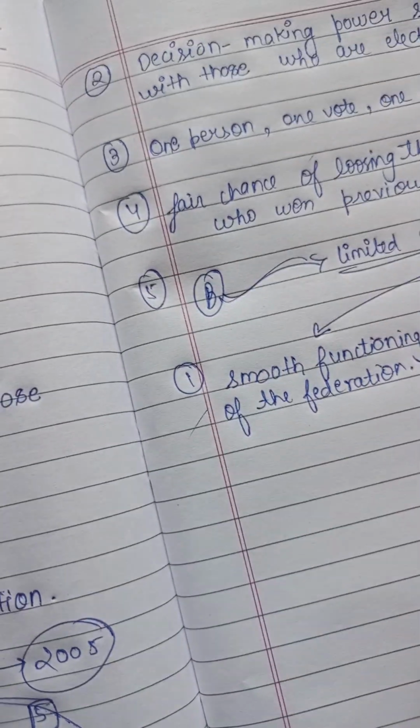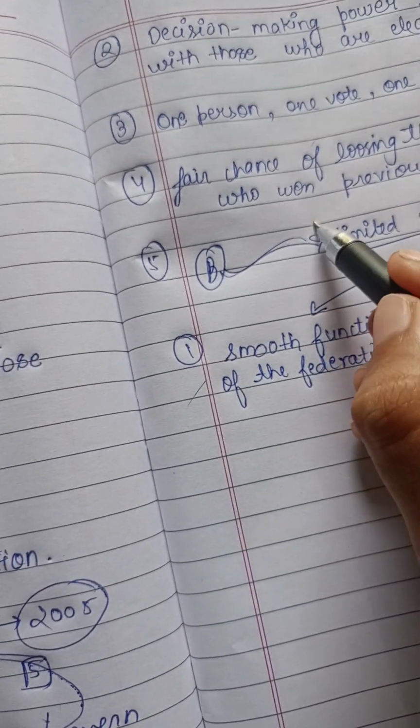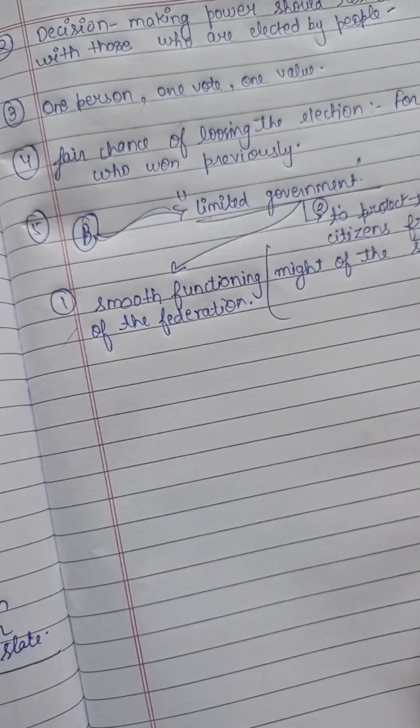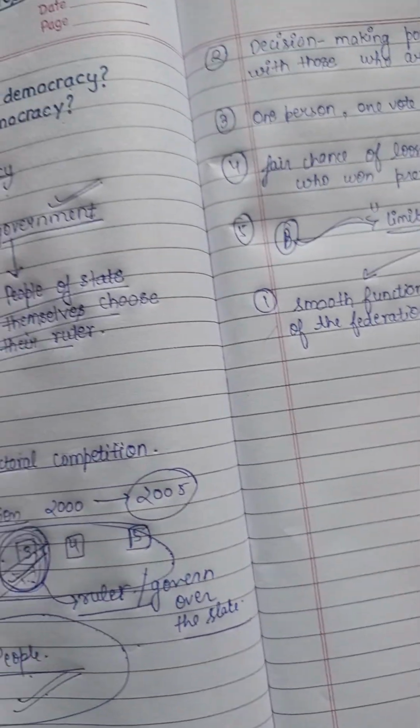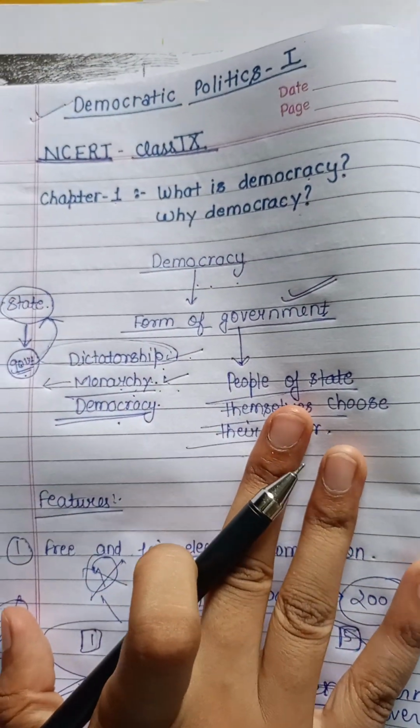So these are two important reasons why government should be a limited government. I hope this is clear. Till now, we have studied only this much.